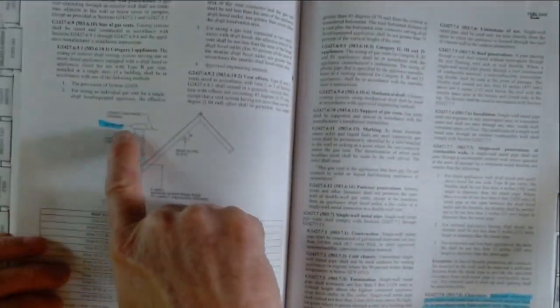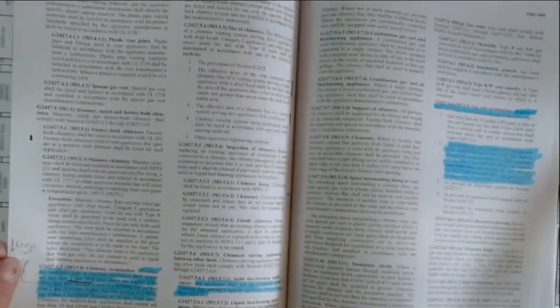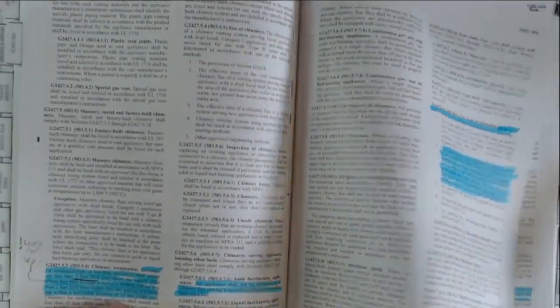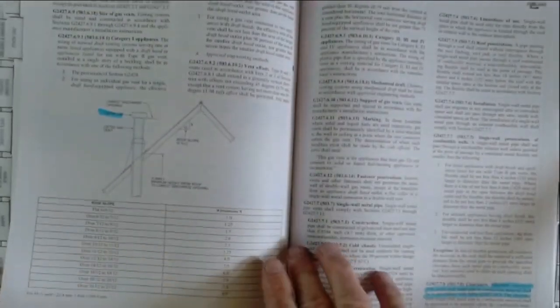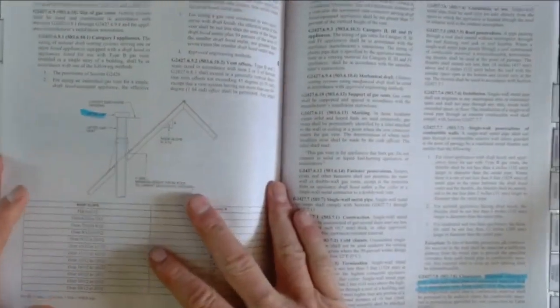Okay, let's look at listed cap. See how it says listed cap there? If you come over here, there's not listed cap. So this will throw you. There's actually not a requirement for listed caps in some chimney applications or vent applications. So that's a question that'll throw you.